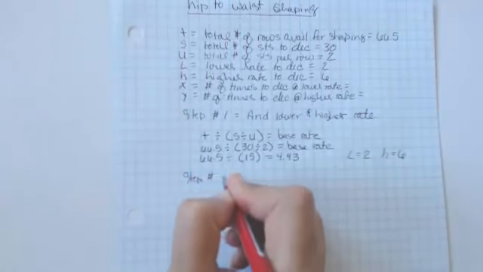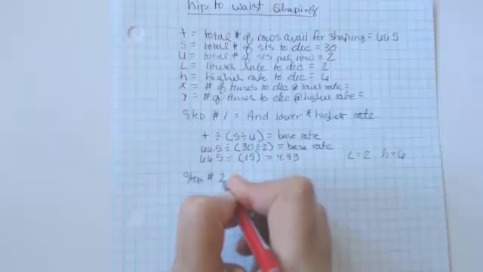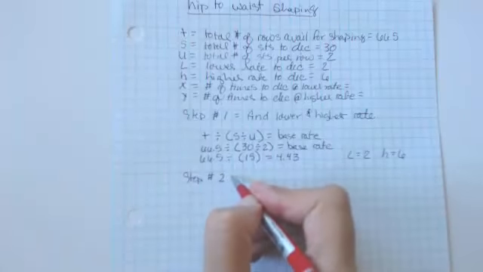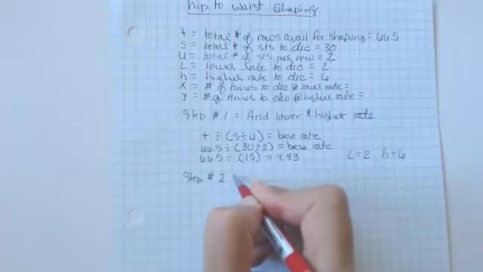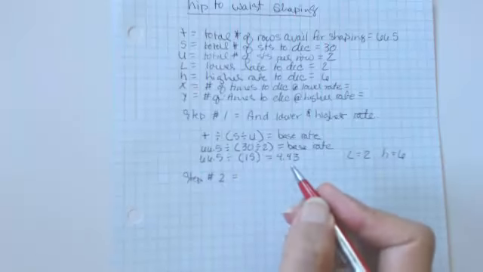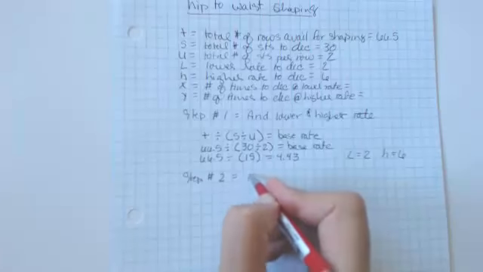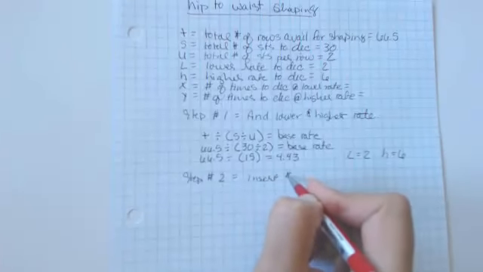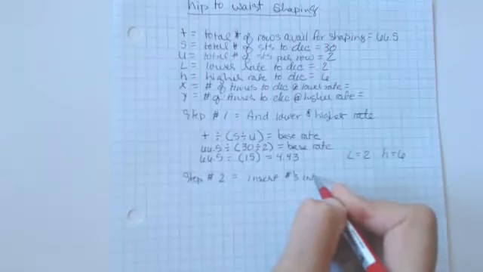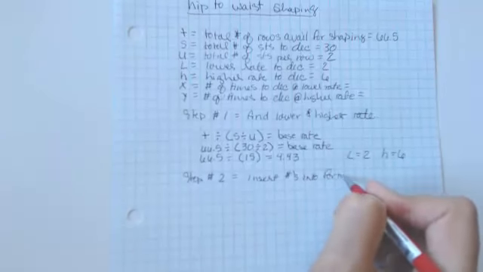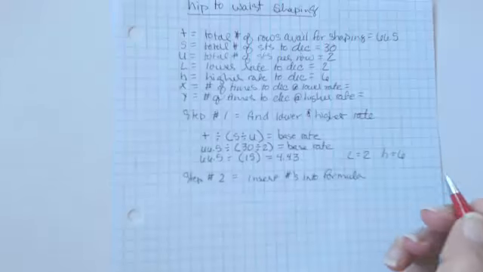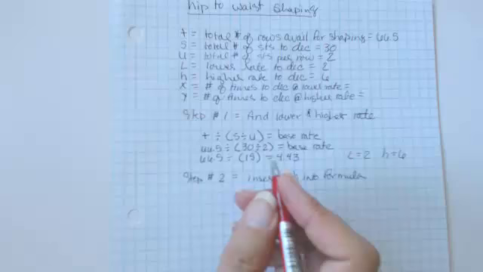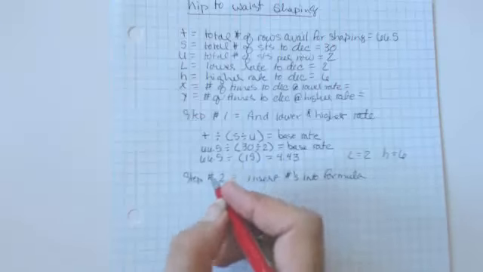Step number 2. And I have 2 more formulas for this. They're easy. You'll see in just a second. All I'm going to do is plug my numbers into my formulas. Now, we're always going to use the same formula. It doesn't change no matter what type of shaping you're doing.